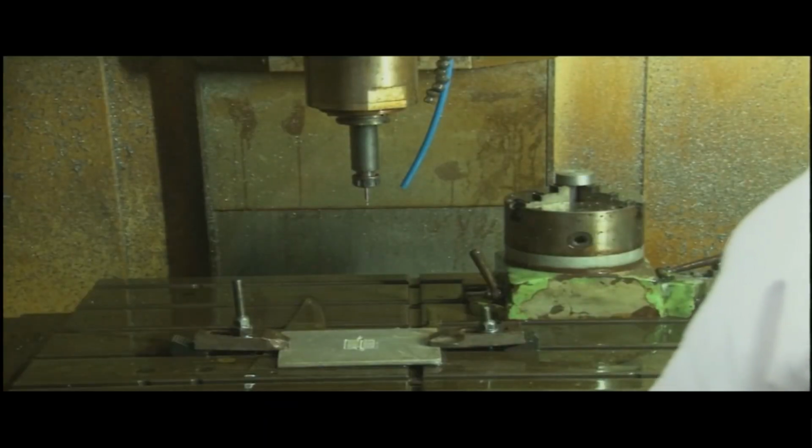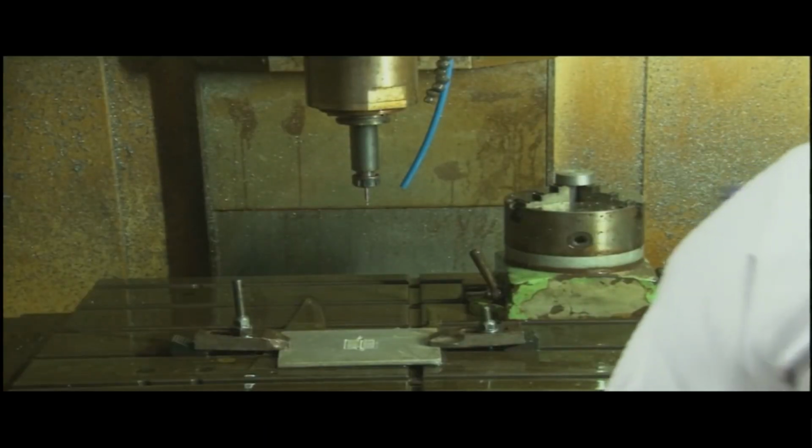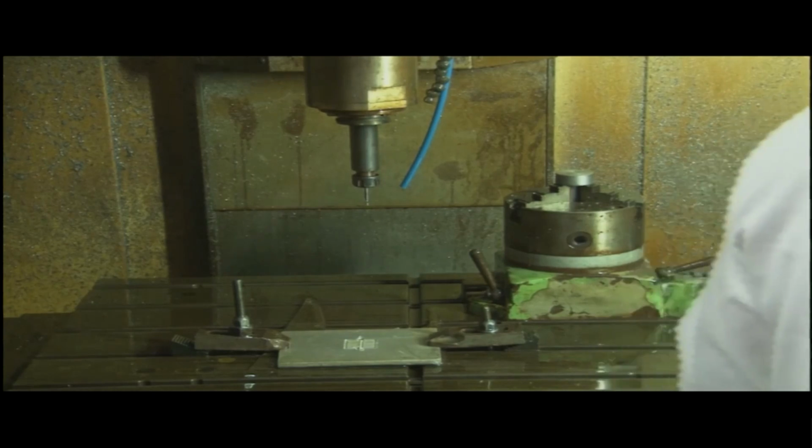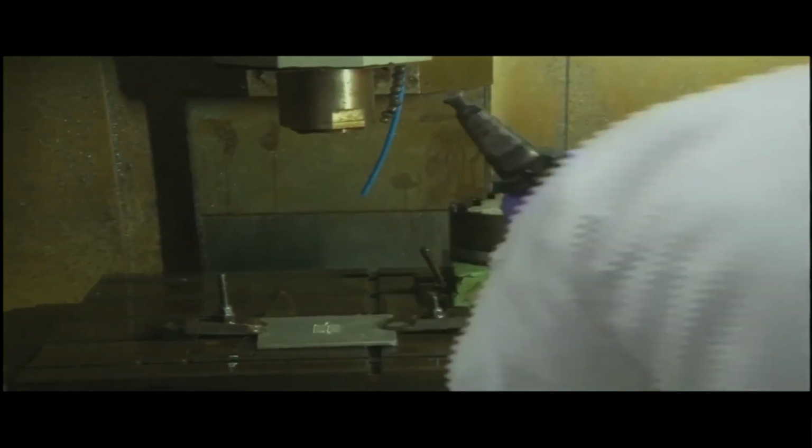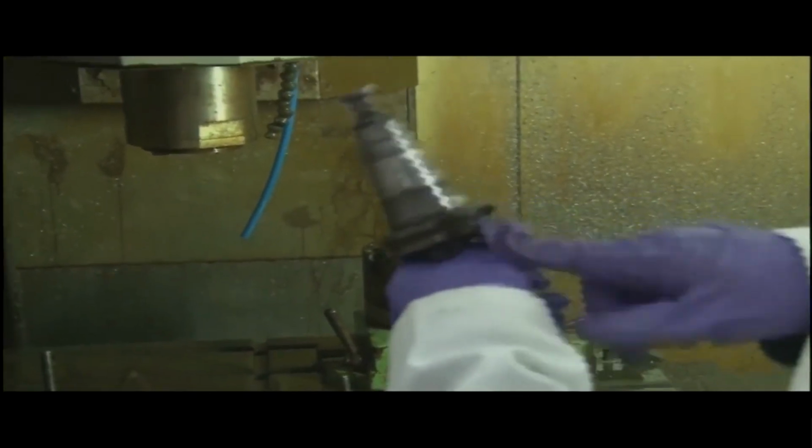Now, let us see how we take off and put on the tool in the tool holder. It is very simple, we just click the button and take the tool off. There is a sharp sound of air when we take it off, and also when we put it back in.